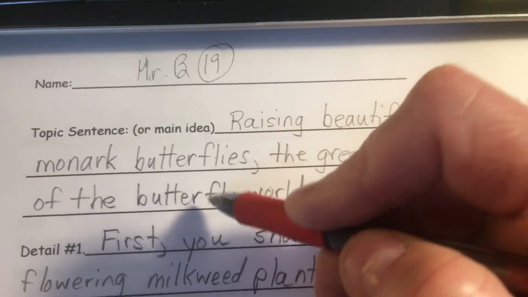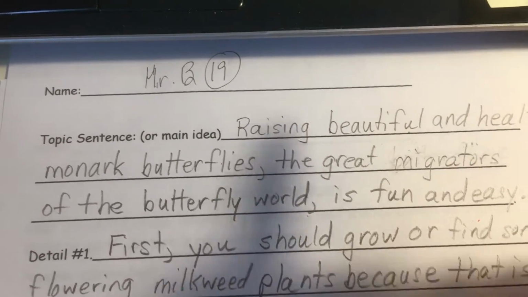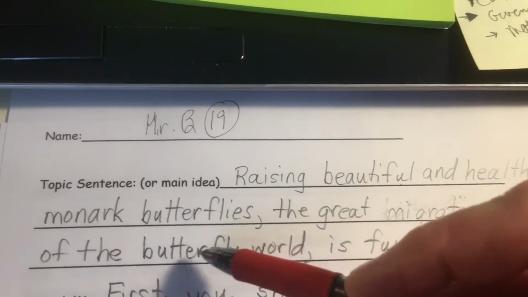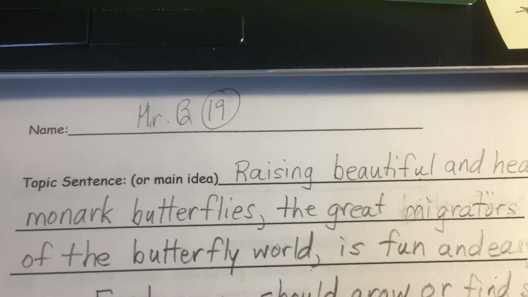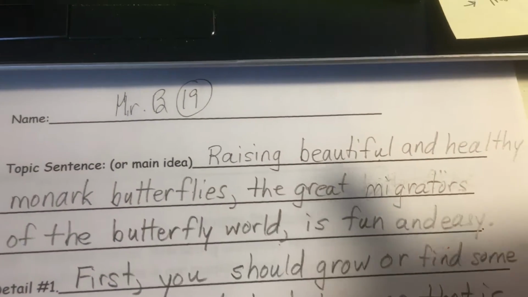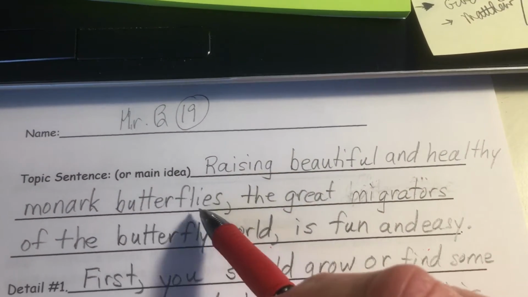I have the word butterflies twice in this sentence. And that's not the best idea, because if you have the same word, it gets awkward for people to read and to say. So is there any way we can change one of these words? Like, is there a synonym for butterfly?